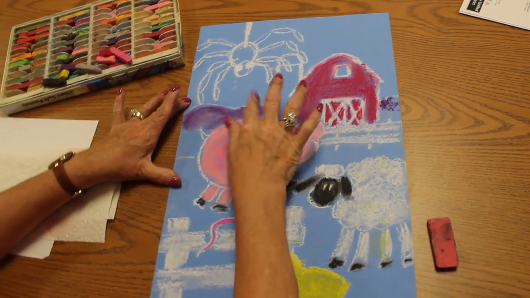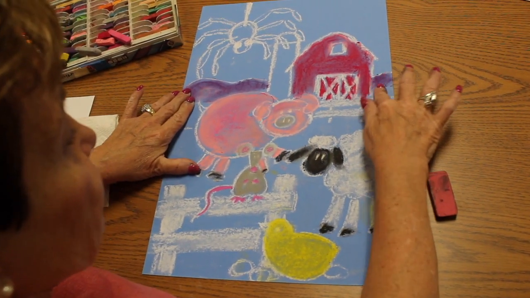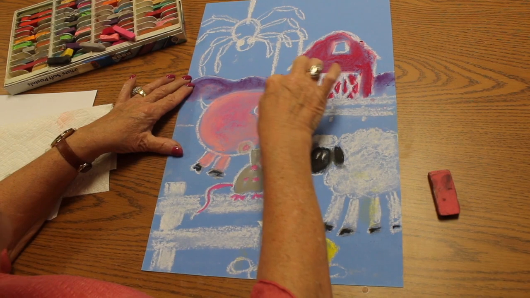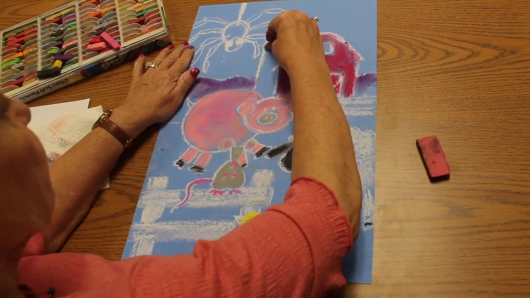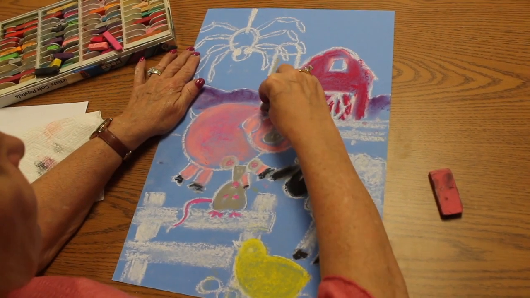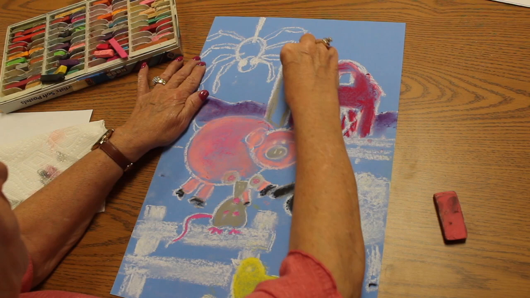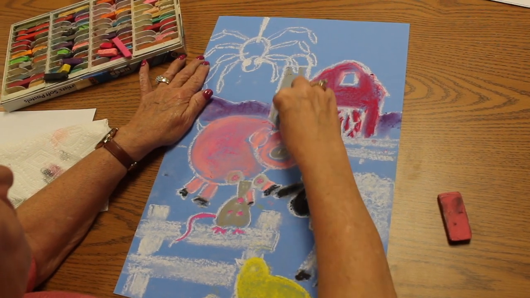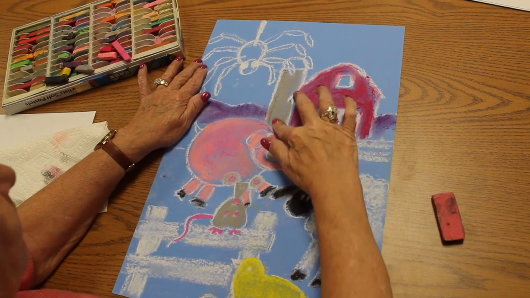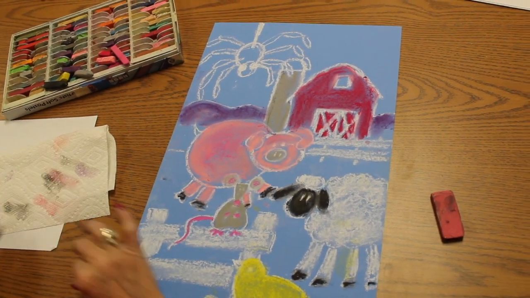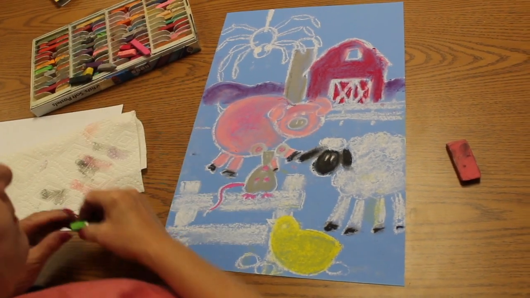We can still see where Wilbur's tail is, so we'll get it back. Now you'll see I didn't put the line through here because the silo's in front of the hills. So we'll color the silo, we'll make it a silver or a gray. Okay, now how about greens for the grass?